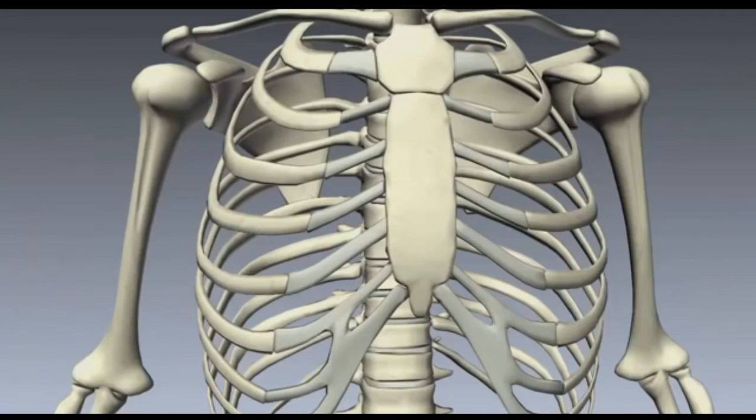Moving on to the body of the sternum, you've got this large flat bone, and along its lateral edges it's got articulations for the costal cartilages. Remember the demi-facet at the top of the body of the sternum for articulating with the bottom half of the second costal cartilage.